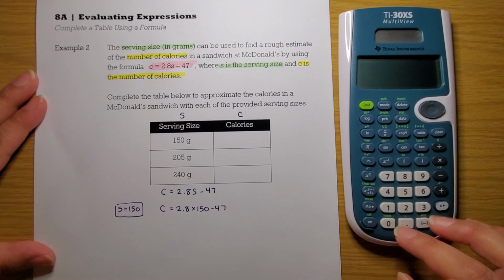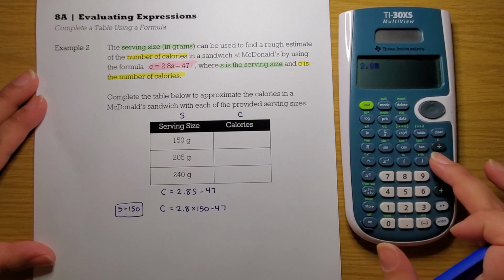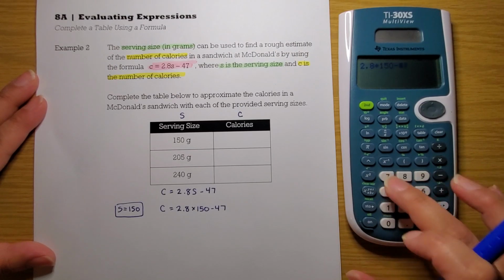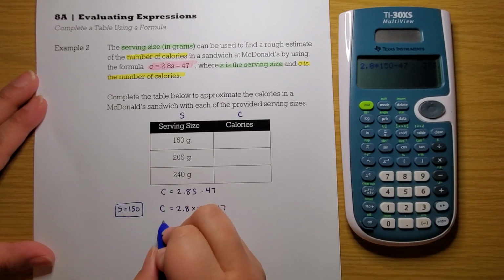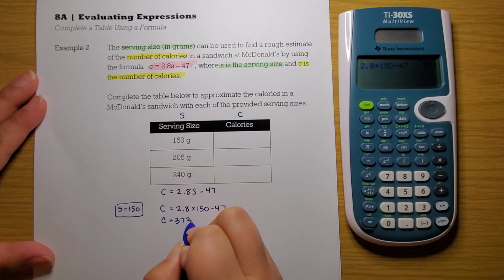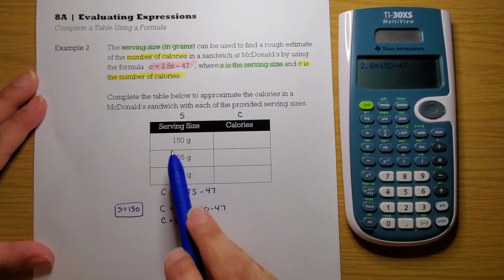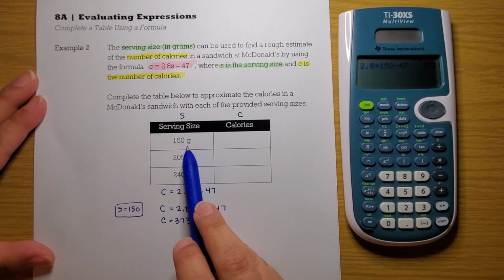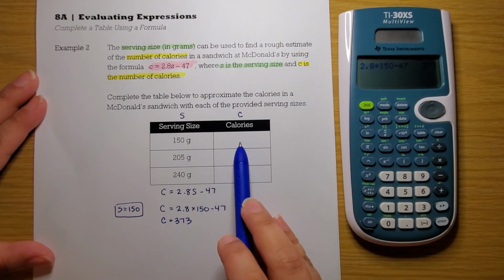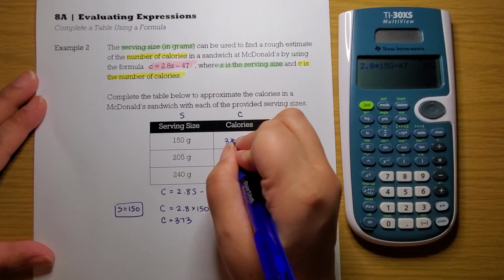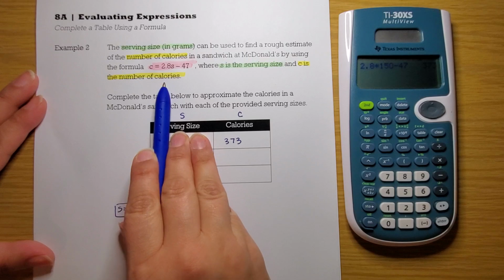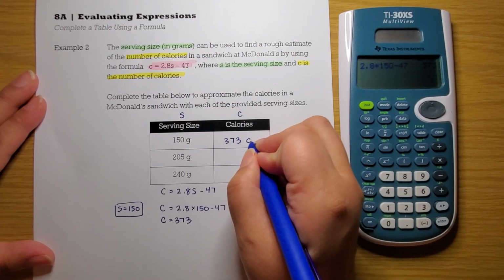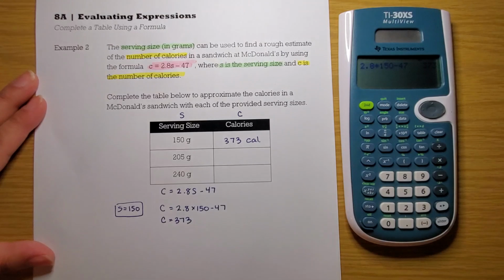Then I can throw this into my calculator. 2.8 times 150 minus 47, and we get 373. Since I used the S value of 150 grams, I'm going to put the answer of 373 in the box next to it. C is measured as the number of calories, so I'm going to abbreviate calories with cal just because I can't fit the whole word in the box. All right, and that's it.